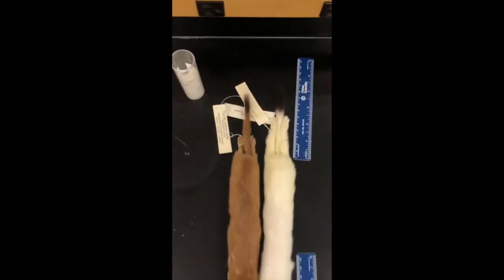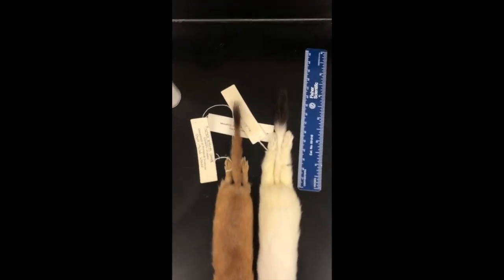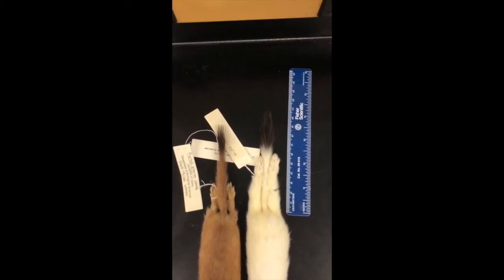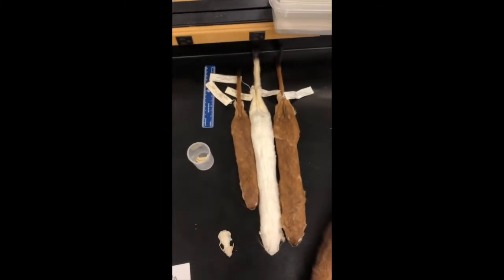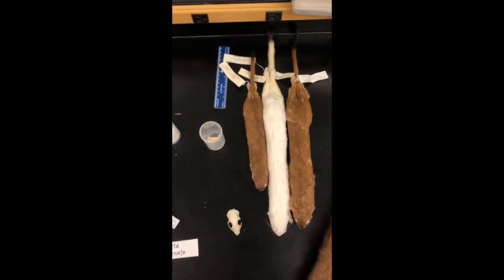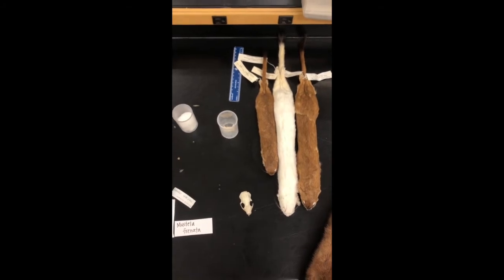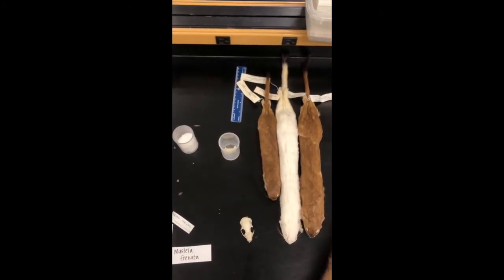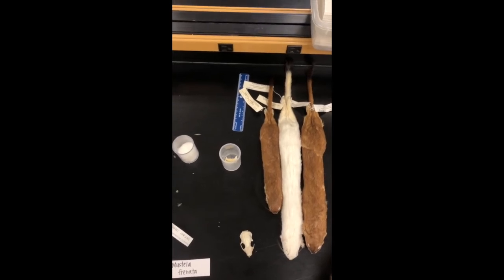One other thing to note about the ermine in comparison to the next species is that its tail is much shorter than Mustela frenata. So we have the long-tailed weasel next, which is a different species in Mustela. But the key characteristic between these two is the length of their tails.